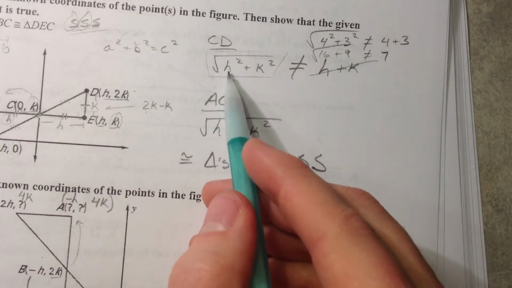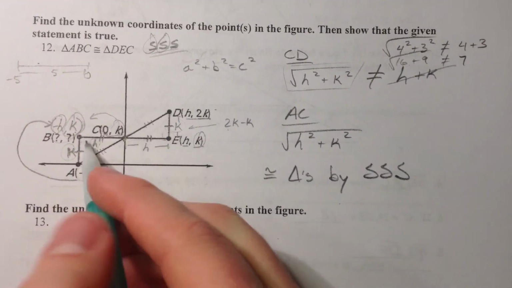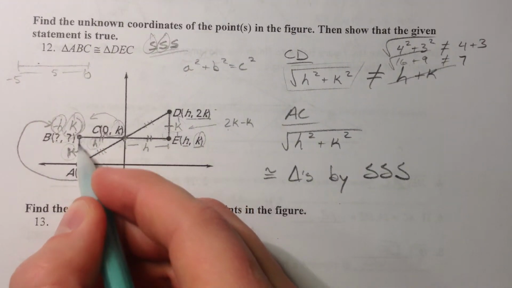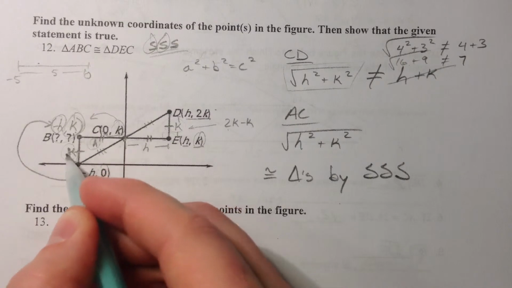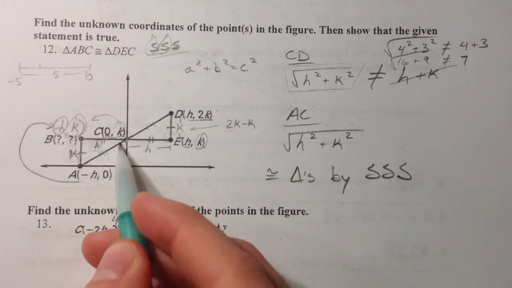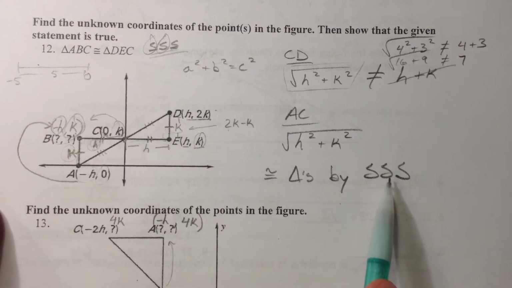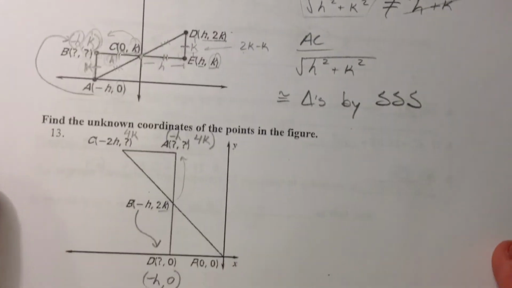And so we have the square root of h squared plus k squared, and then the same thing happens in the other half of this triangle. You get h squared plus k squared, h squared plus k squared. And then you take the square root, because they have the same side lengths, so they get the same hypotenuse. So those two triangles are congruent by side, side, side.